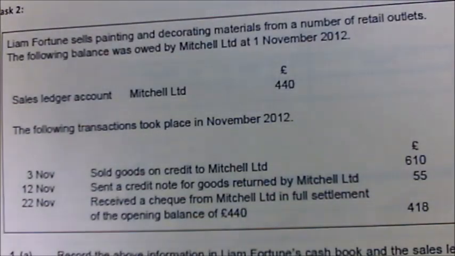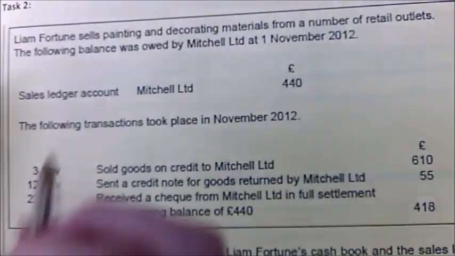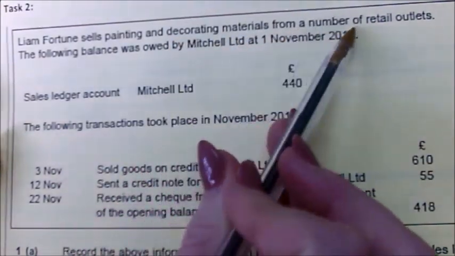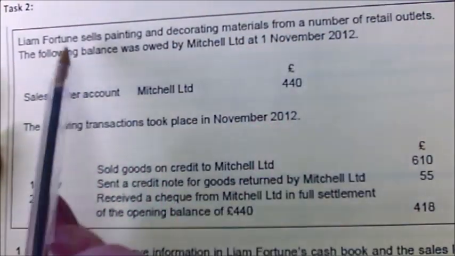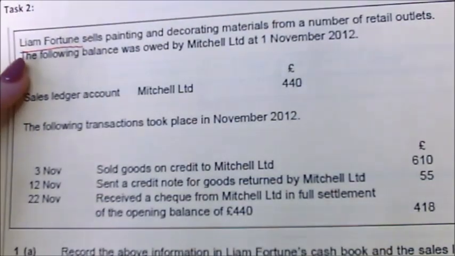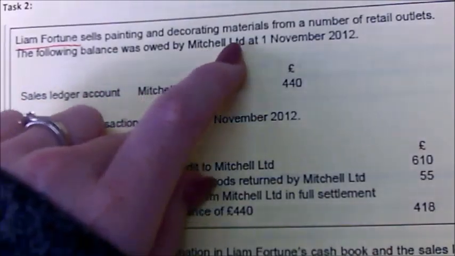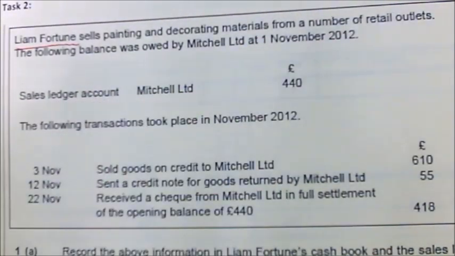Hi, in this second part I'm going to go through the second question on the assessment paper that looked at the cash book. It was also a question that retested you on your double entry. Okay, so Liam Fortune sells painting and decorating materials from a number of retail outlets. So Liam Fortune is who we are accounting for. He is our client. The following balance was owed by Mitchell at the 1st of November 2012.